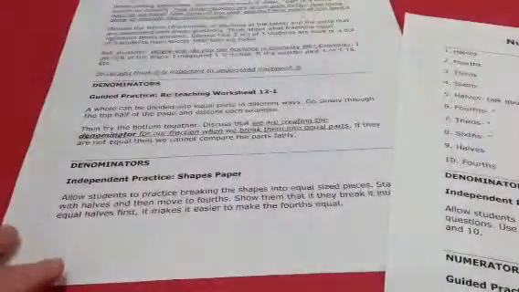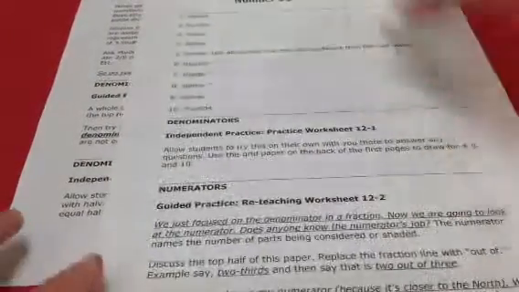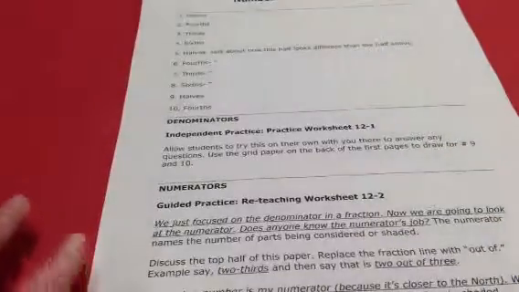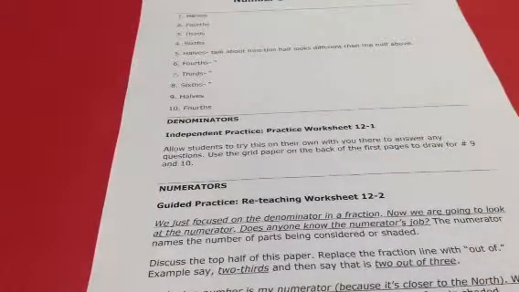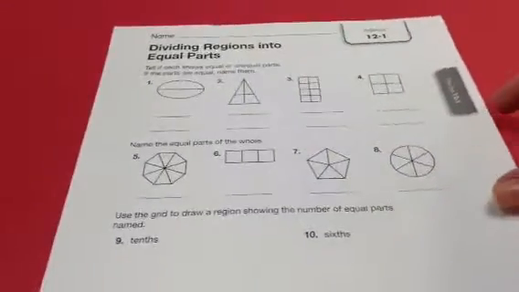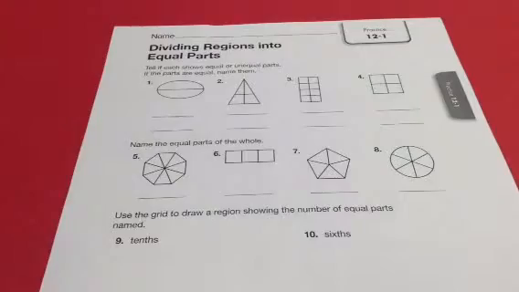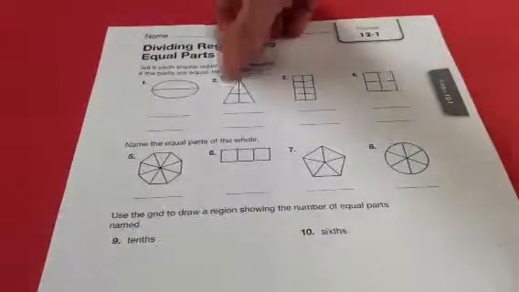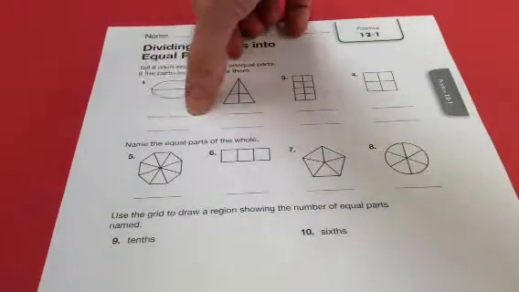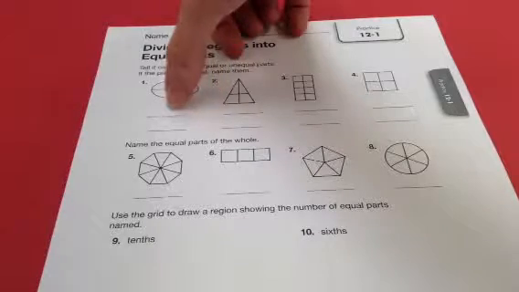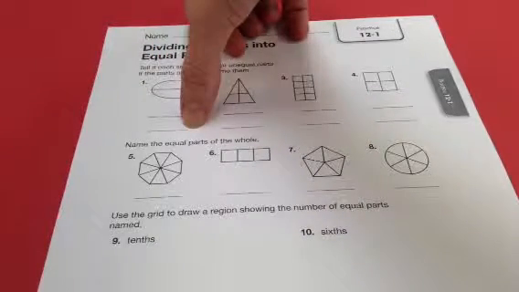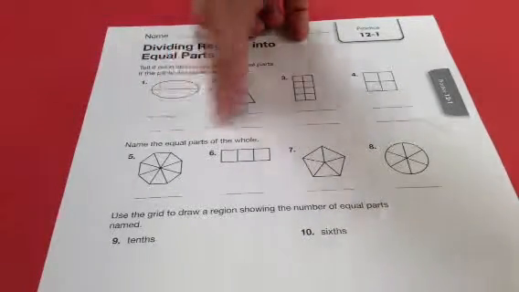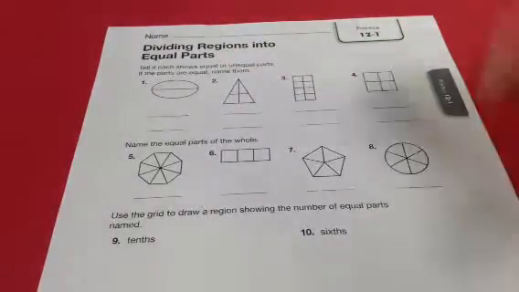Okay, so if you continue to follow that, then the next piece is going to be an independent piece. Then you're going to see how well they've done with what you've taught them so far, or what they've reviewed so far. And they're going to get this piece, and hopefully they can do this piece mostly on their own. You'll be there to guide them. They just need to write whether it's equal or unequal on the first line, and then write whether it's halves, thirds, fourths on the second line.